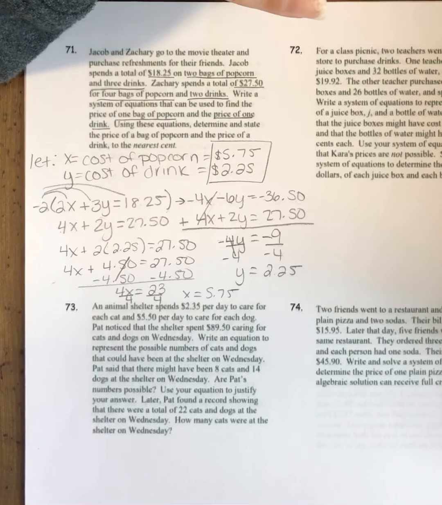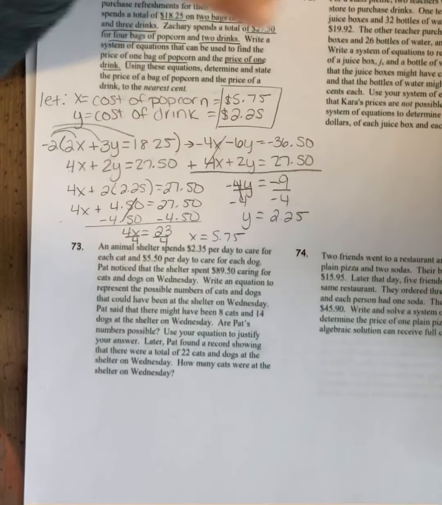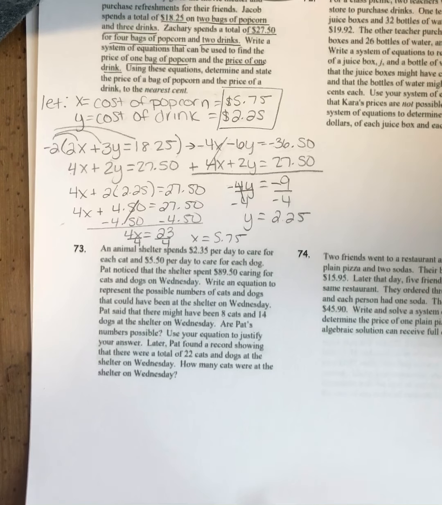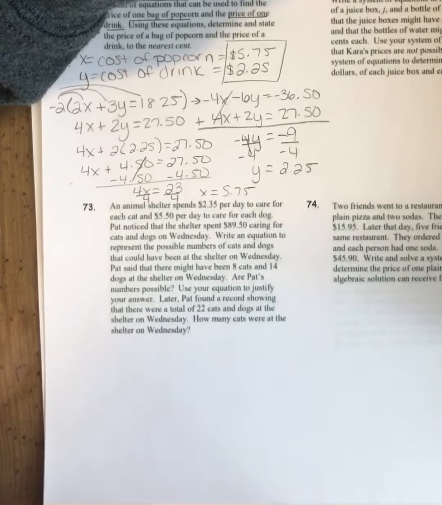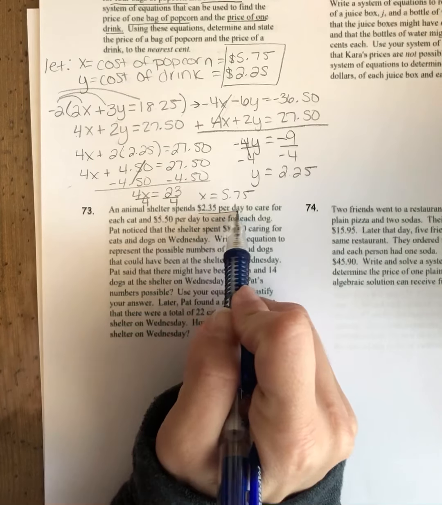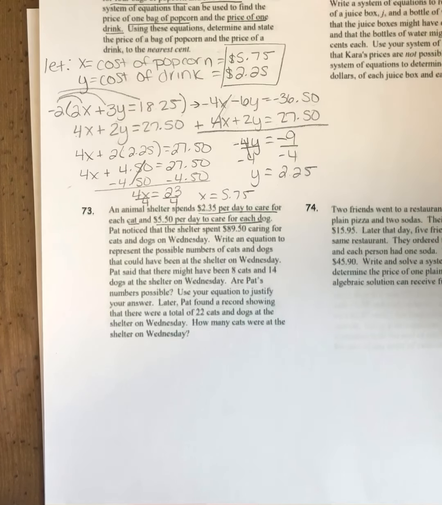Number 73. I'm just going to slide these up so you can see the whole number 73 when I do the work for it. So number 73 says an animal shelter spends $2.35 per day to care for cats and $5.50 per day to care for dogs. Pat noticed that the shelter would spend $89.50 caring for cats and dogs on Wednesdays. Write an equation to represent the possible number of cats and dogs that have been at the shelter on Wednesdays. So just asking us to write one equation.